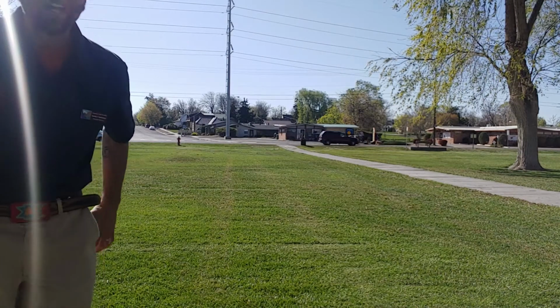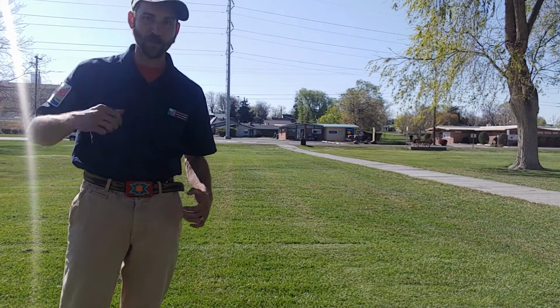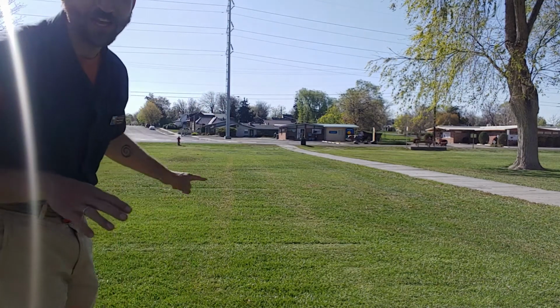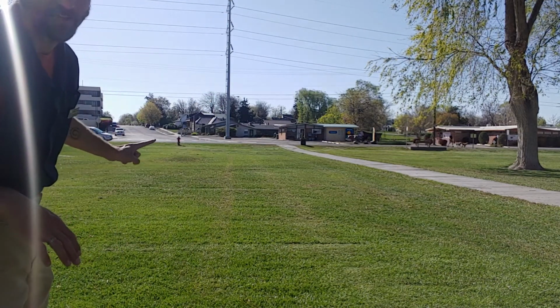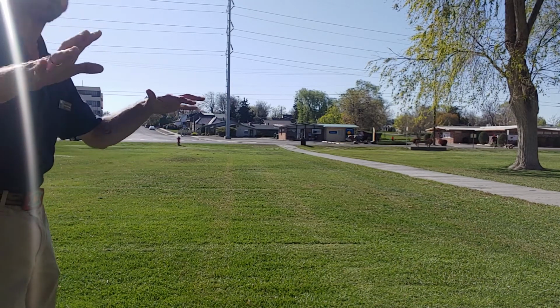Okay, so I moved over in the park a little bit. I know the sun is behind me and I'm a little darkened, but hang with me. Right behind me over here is a hill. We live in a valley, so there's not a whole lot of hills accessible right here.